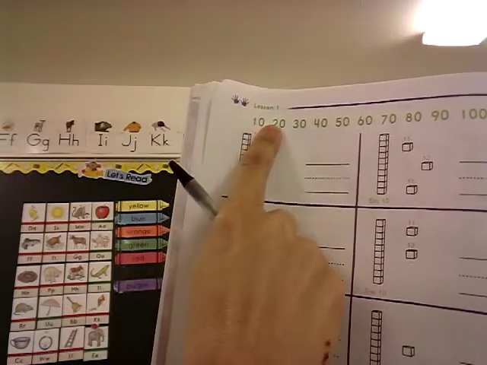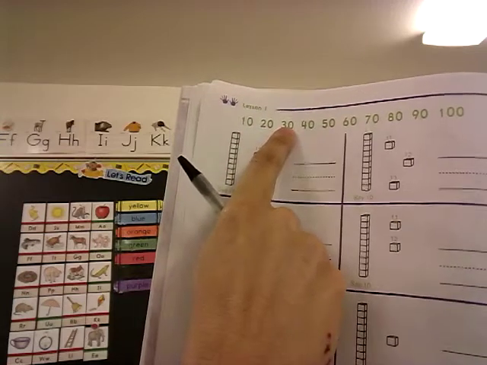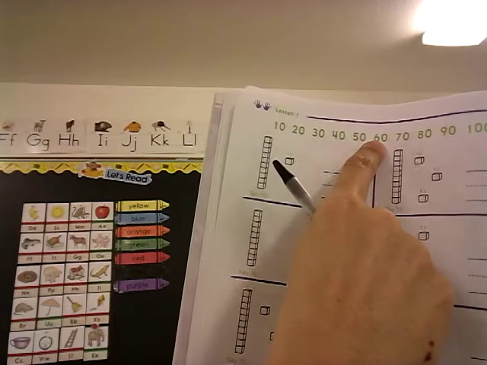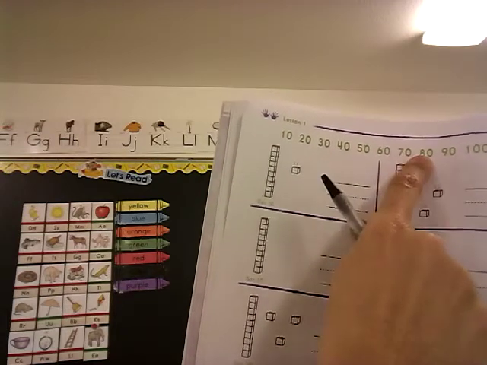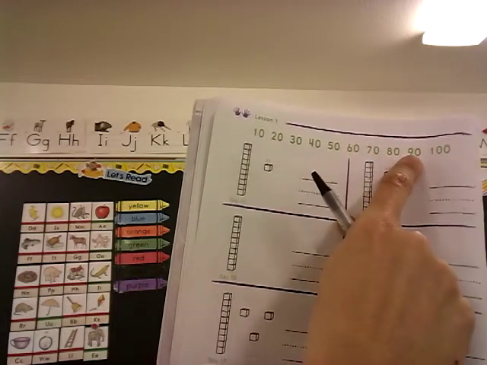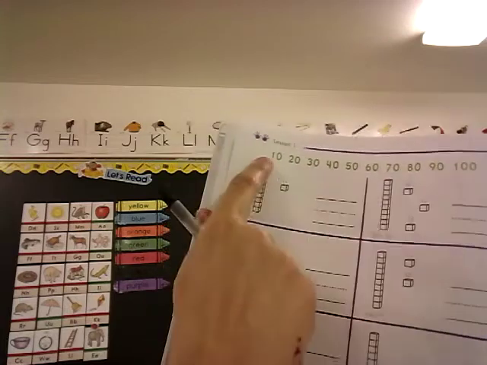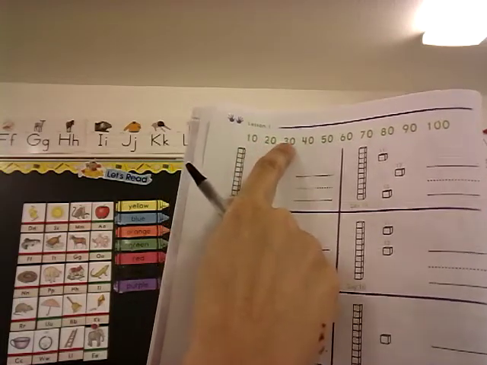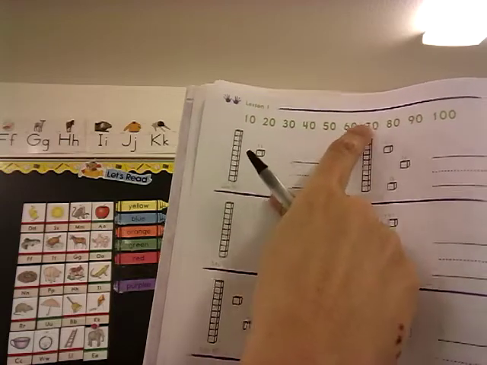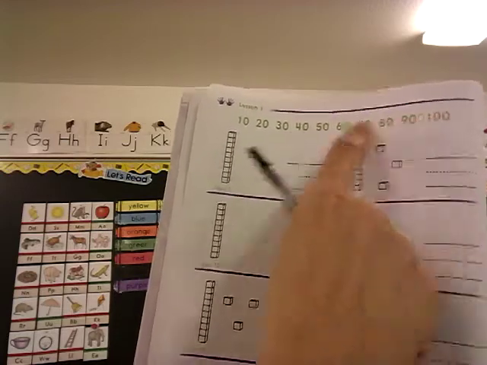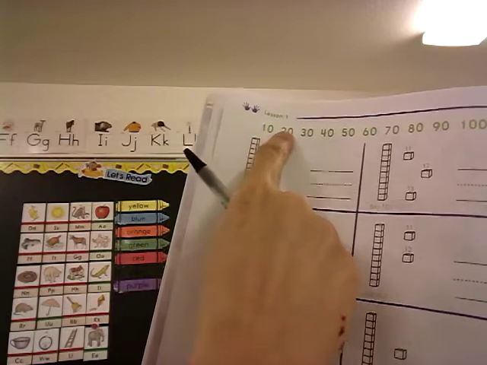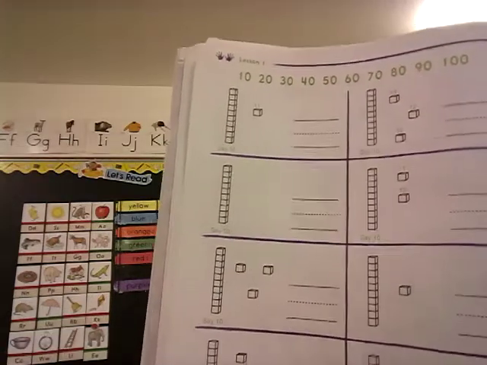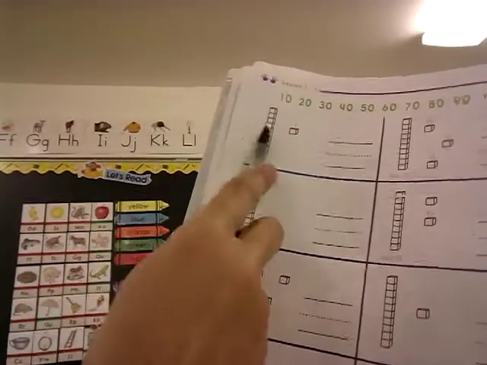10, 20, 30, 40, 50, 60, 70, 80, 90, 100. Let's go through them again and faster this time. 10, 20, 30, 40, 50, 60, 70, 80, 90, 100. One more time. 10, 20, 30, 40, 50, 60, 70, 80, 90, 100. Could you keep up? Okay, let's go down here.